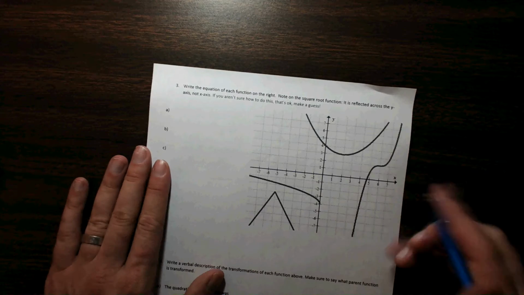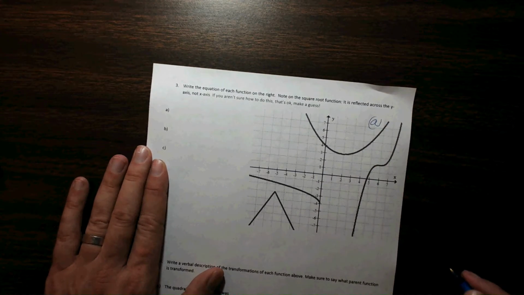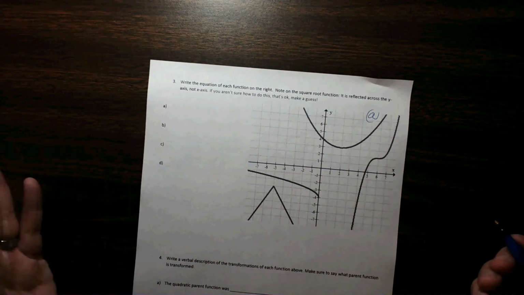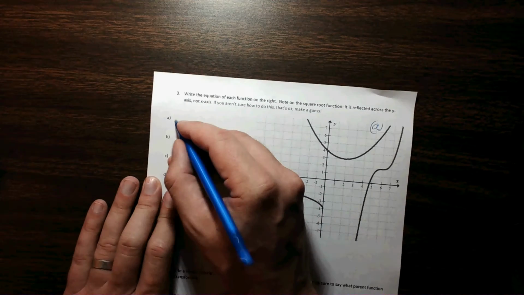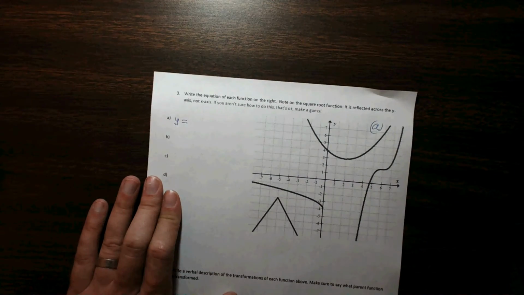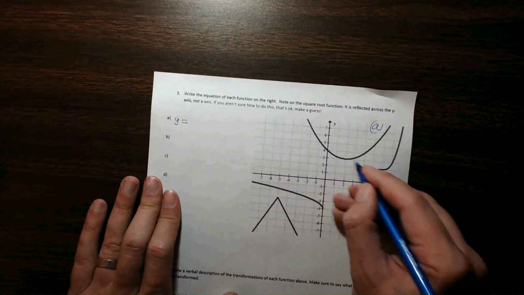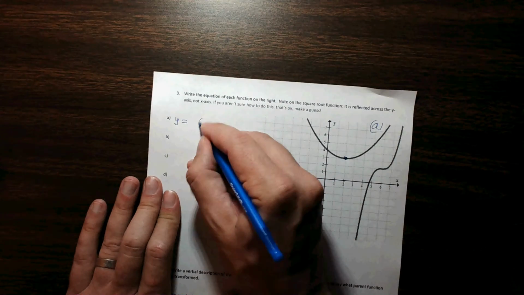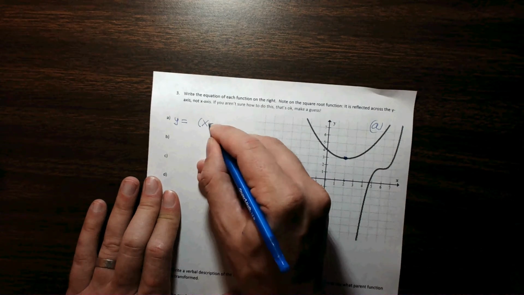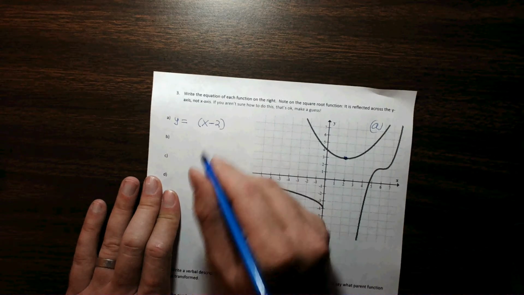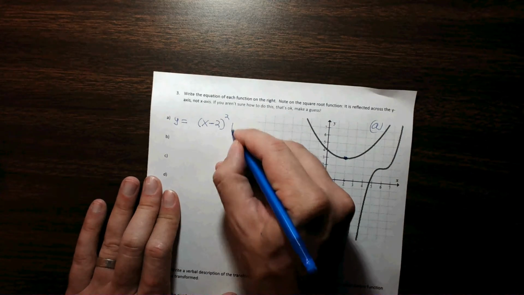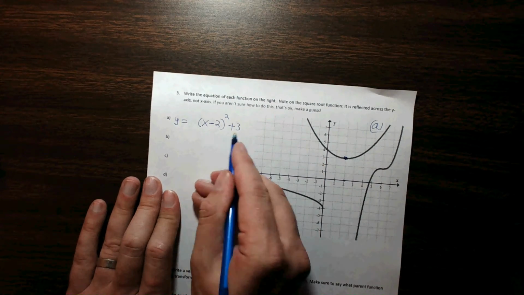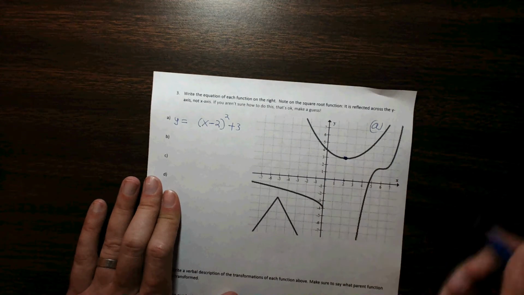Okay, do 1 on the back, and then we will stop. I'm going to call this A, this quadratic one. We see a parabola, we see it's a quadratic parent function, and so we need to start with y equals, or f of x equals. And I see that the vertex was shifted 2 units right and 3 units up. 2 units to the right is, of course, going to be backwards from what we would think it would be. So it's x minus 2 squared. Shifting up by 3, this is 2 units right and 3 units up. That takes care of our translation.